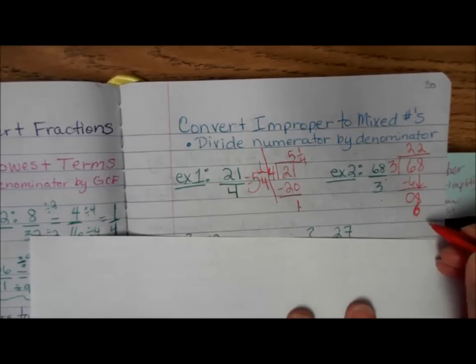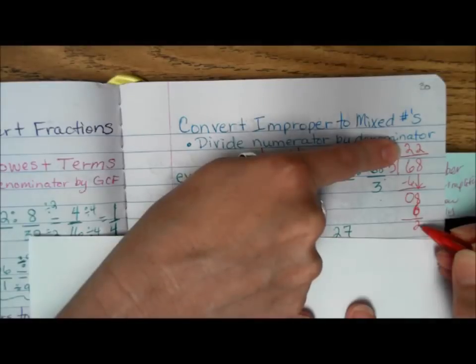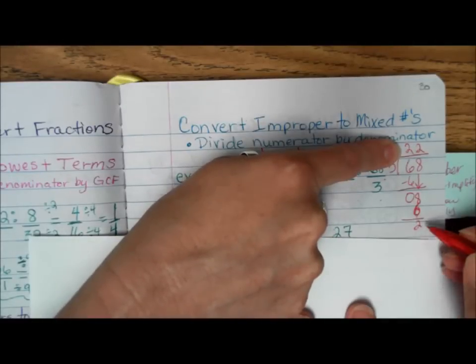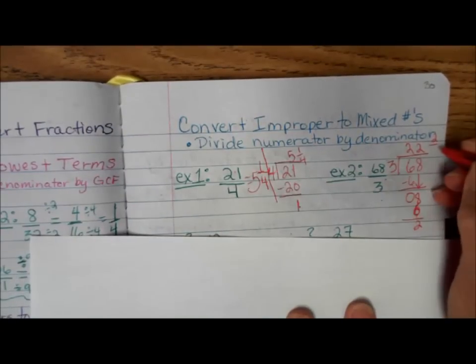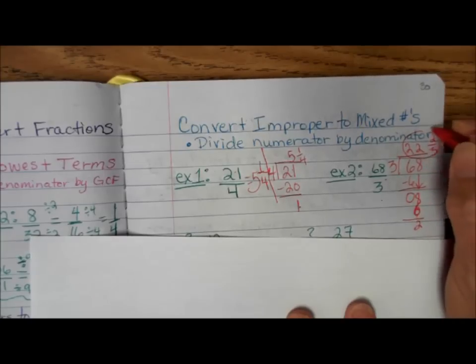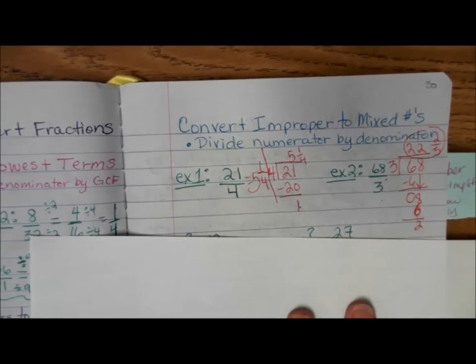3 times 2 is 6, and then when we subtract, we get a remainder of 2. So remember that the answer that you get up here is your whole number. And then your remainder becomes your numerator, and your denominator of 3 stays the same. So I'm just going to circle that. That's 22 2/3.